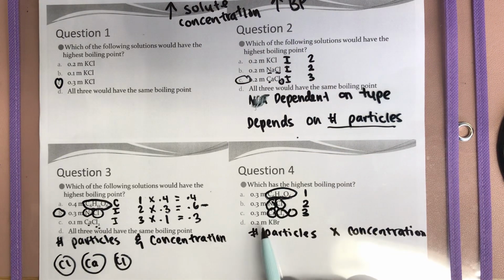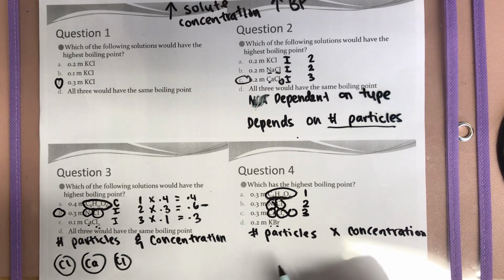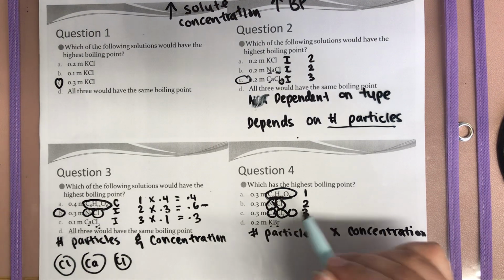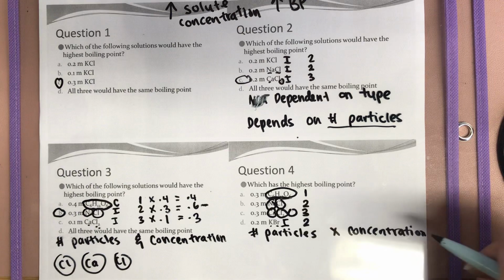Okay. And the last one is KBr, potassium bromide. So we need to look at a periodic table to find that potassium is an alkali metal. It's in the first group or first family, so this is a metal. And bromide is a halogen. So metal and nonmetal. So this is ionic, and it's going to break into 2 particles.